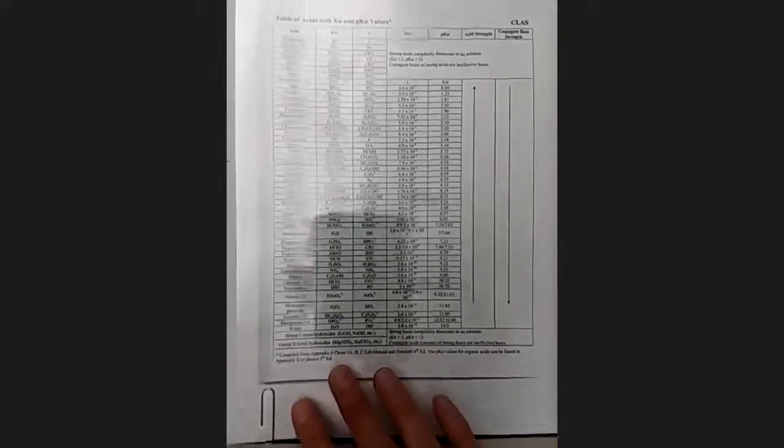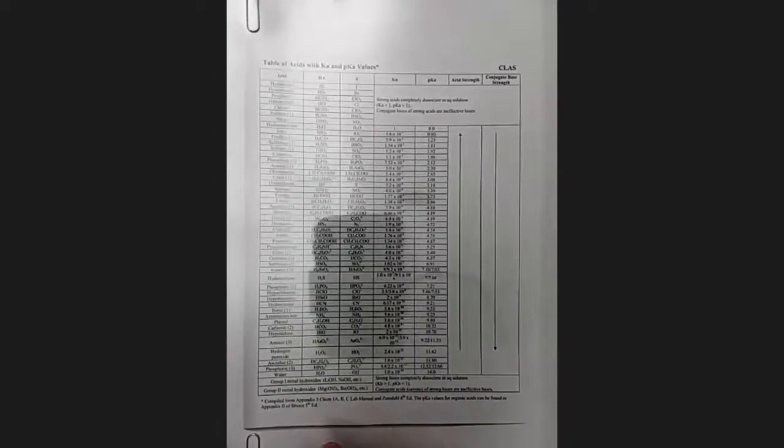So in your book, and in every book, at the back, there will always be a table that has a bunch of Ka values for different acids. So here's one that I pulled off the internet that I particularly like.